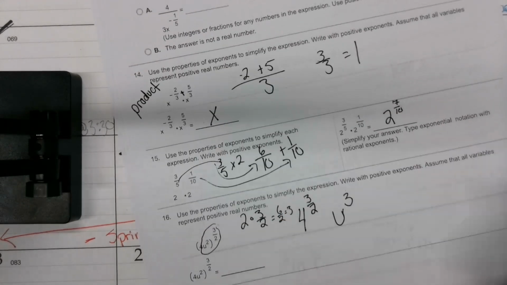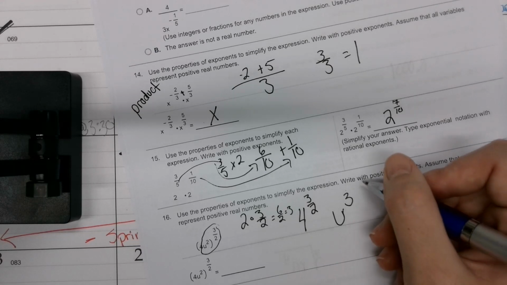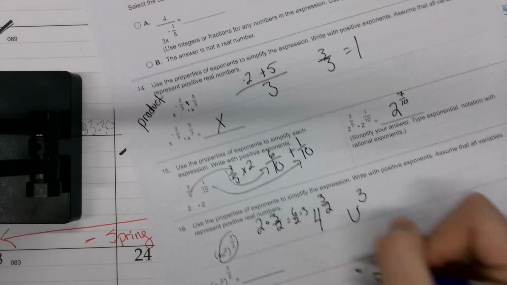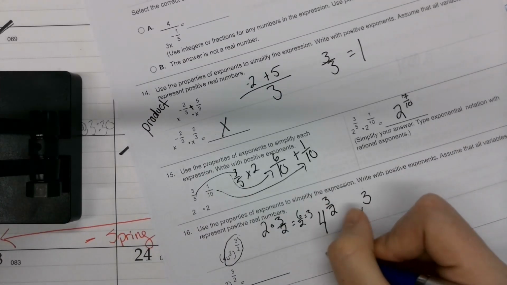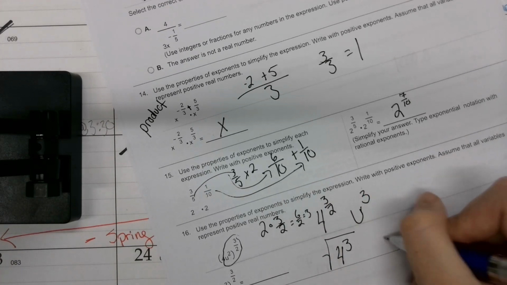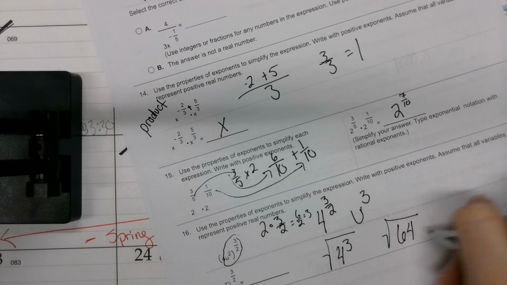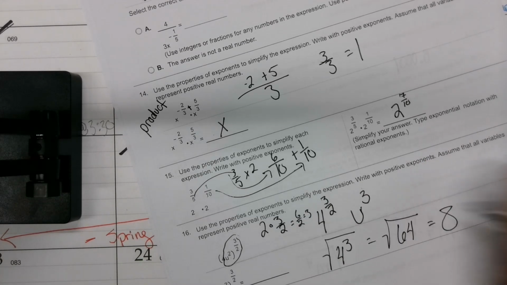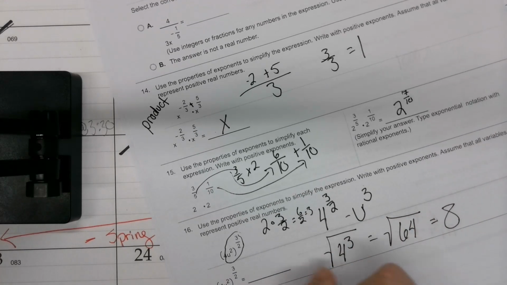Then here we have 4 cubed is 64, and so then we're going to take these two and have 8u cubed.